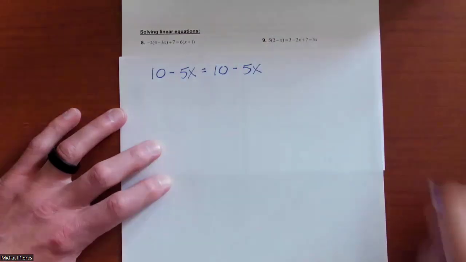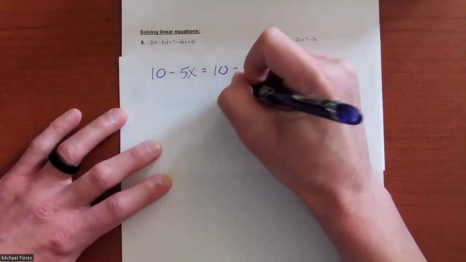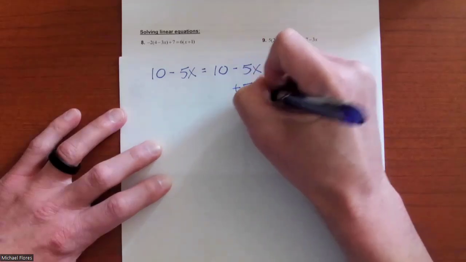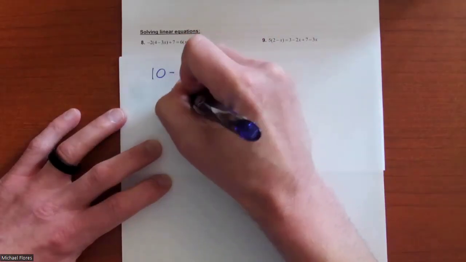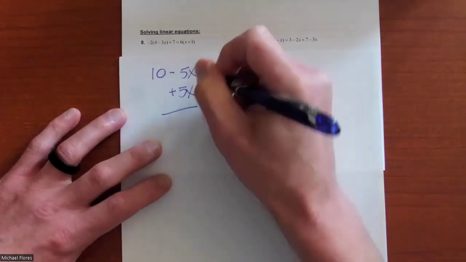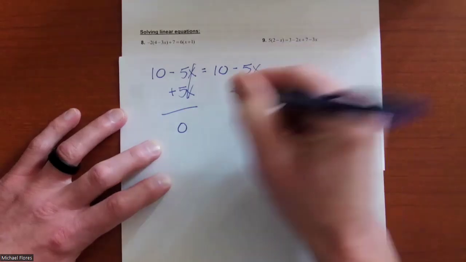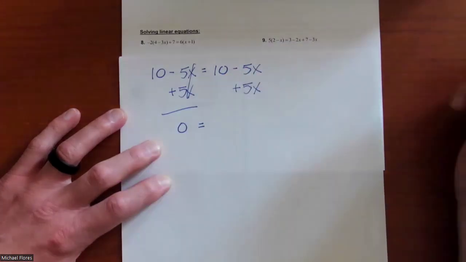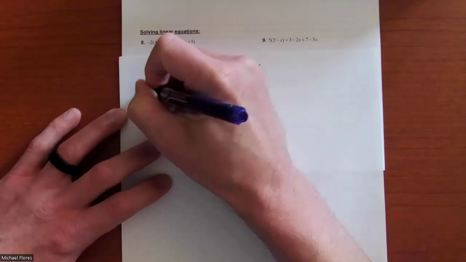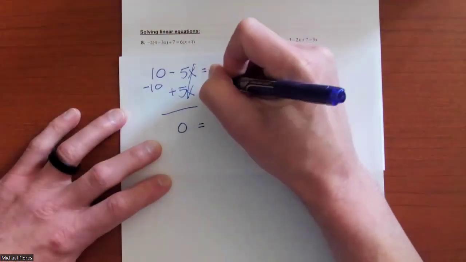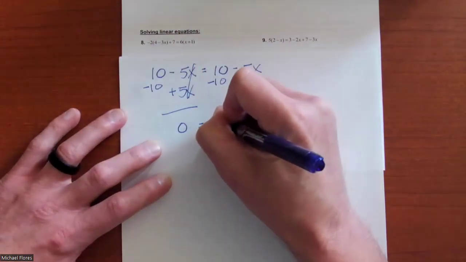Okay, now I'm going to move this negative 5x to the other side by adding it over. Negative 5x plus 5x, well, that's nothing, so 0. Over here, let's subtract 10, 0.